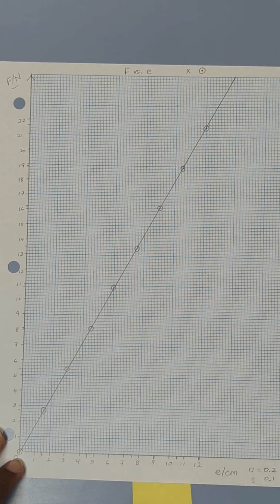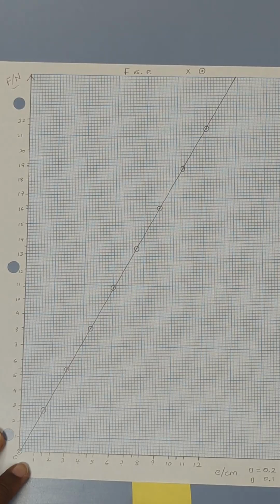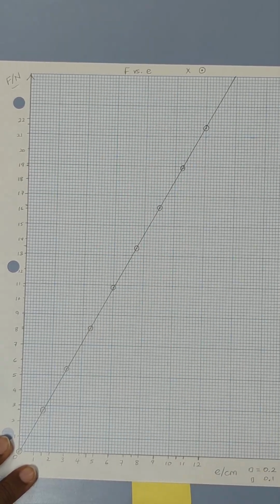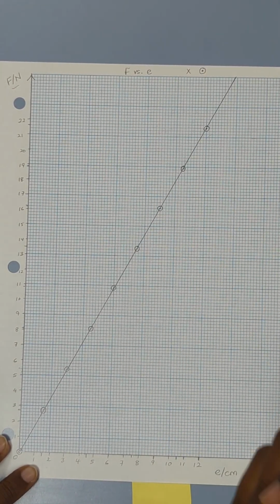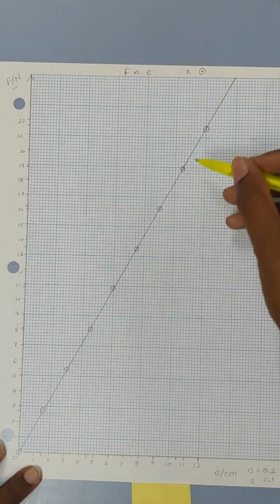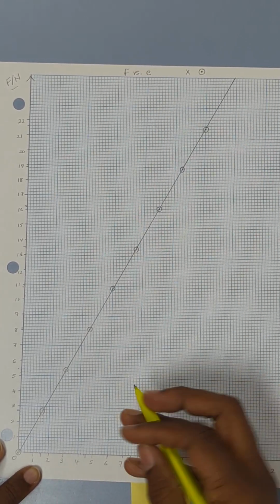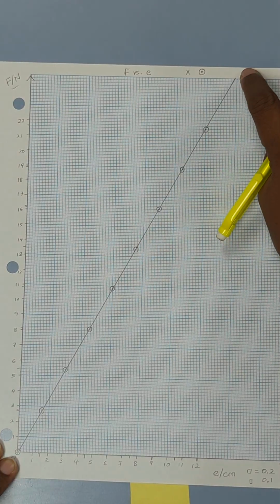Okay? So moving on to the next part now, we have to deal with the gradient. Now to find gradient, we have to use 2 points from the graph for a particular calculation. Gradient in physics, you cannot use any points that you plotted from the table. So I can't use any one of these points. I have to use 2 new points. One should be close to the start of the graph, and one should be close to the end.